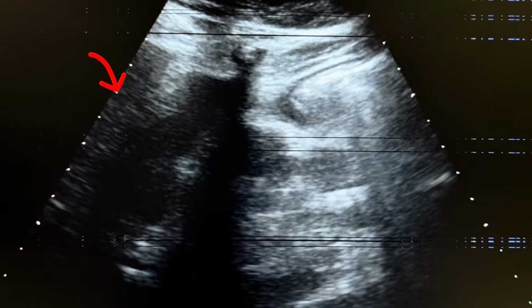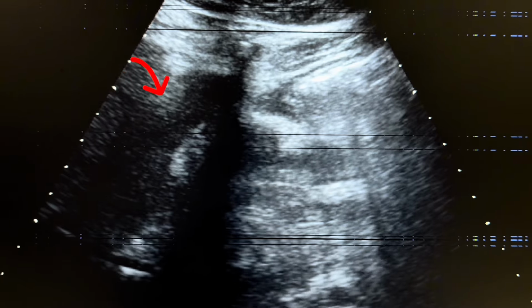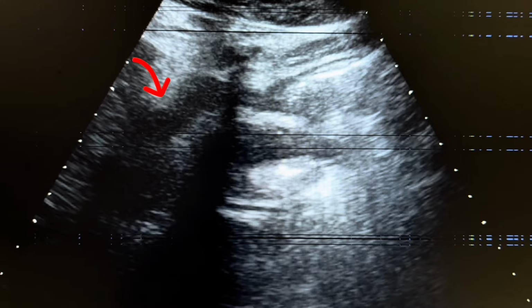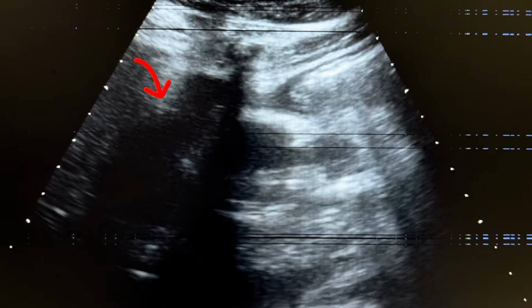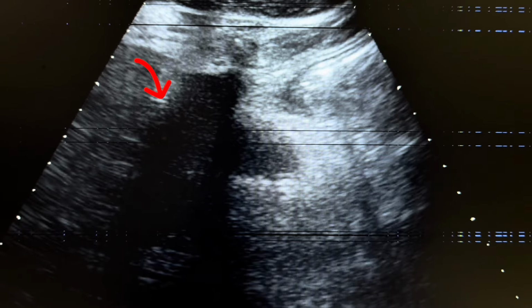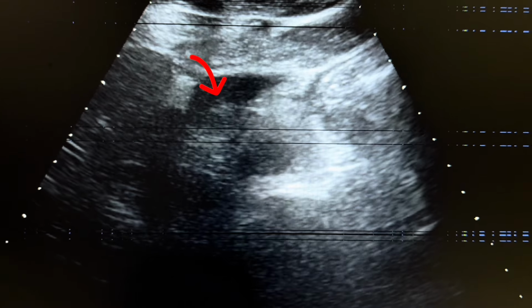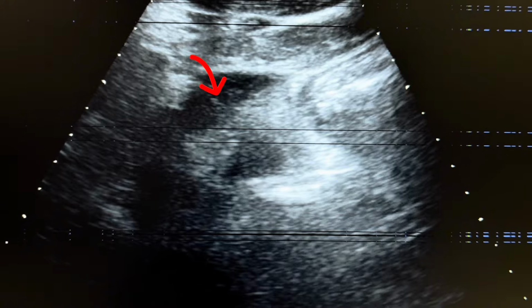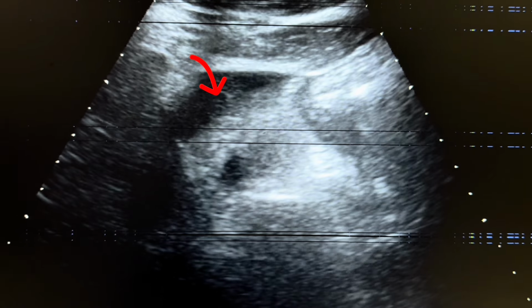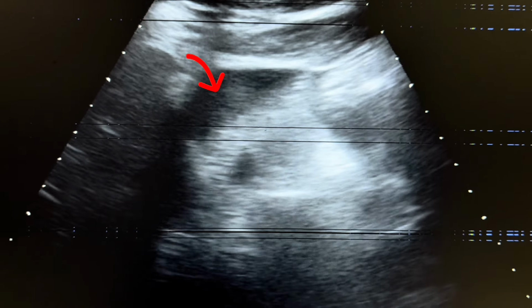Here we see the left lobe of the liver. This collection is present between the pancreas and liver. If we focus on the head and neck of the pancreas, it also shows heterogeneous texture and the margins are also irregular.